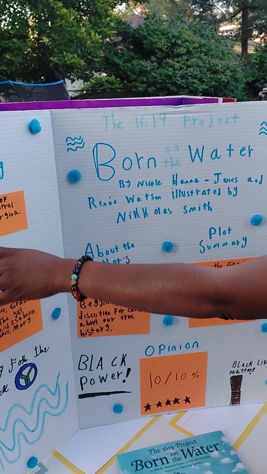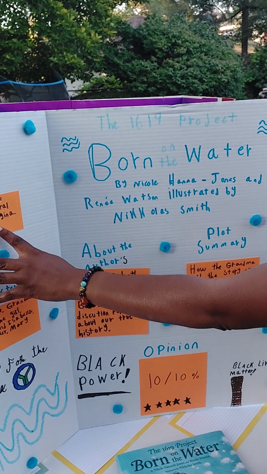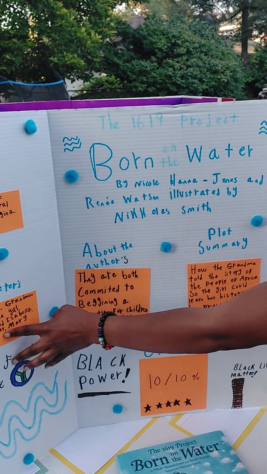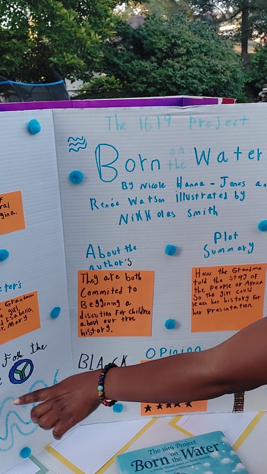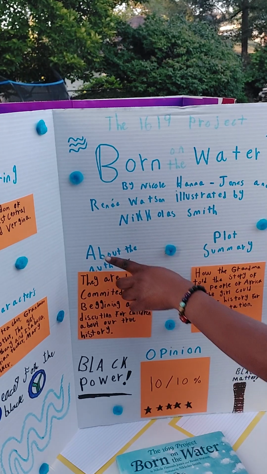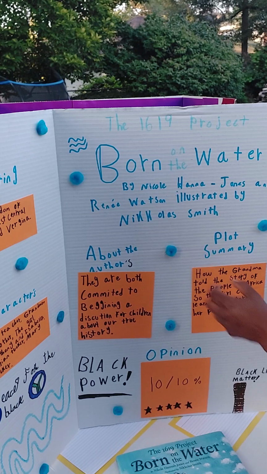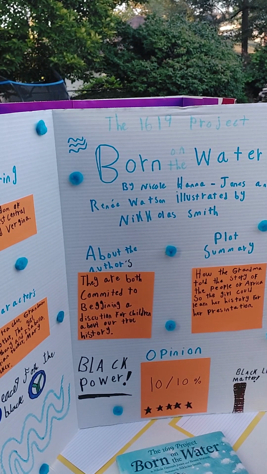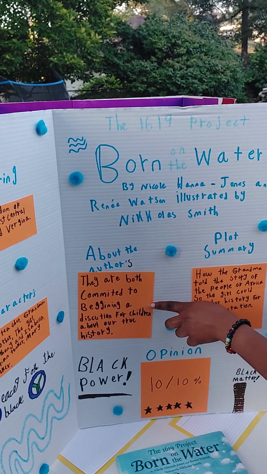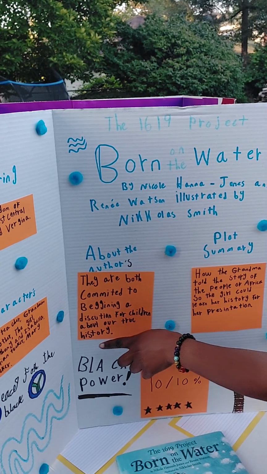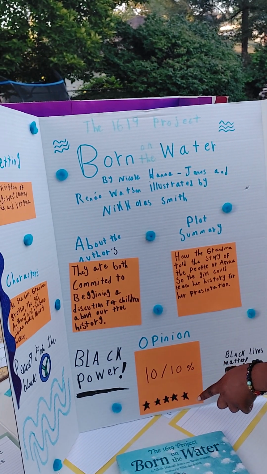But she's got her setting, the Kingdom of Ndongo, West Central Africa, and Virginia. The characters, the teacher, the grandma, brother. She's naming people in the book. She's got about the author. She's got about the authors, meaning for that to be plural, because there was more than one author for this book. They are both committed to beginning a discussion for children about our true history. So that's great. Her opinion was simply 10 out of 10.